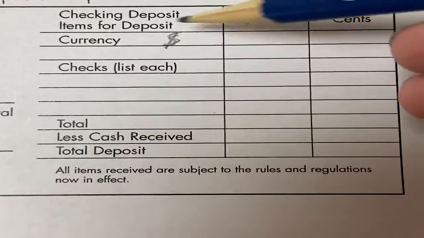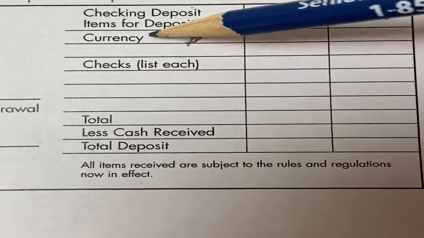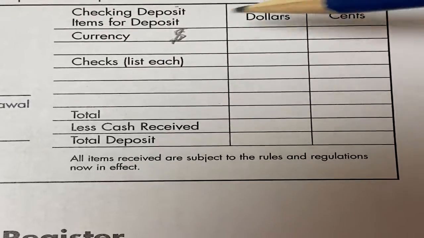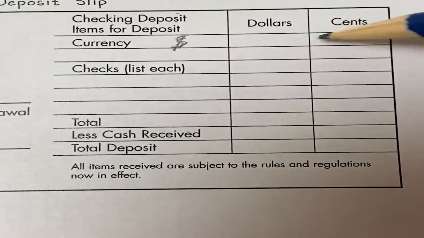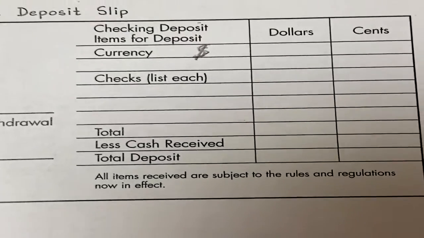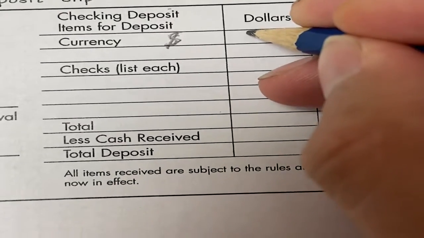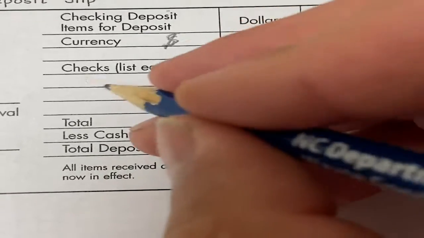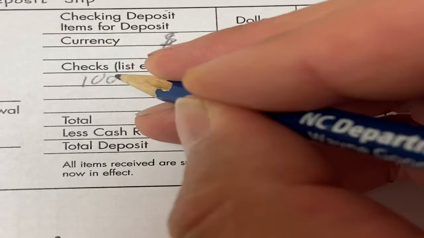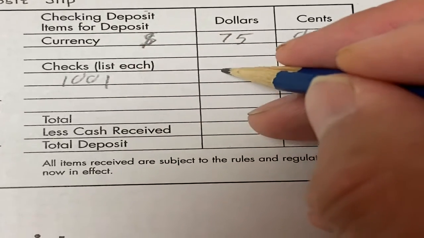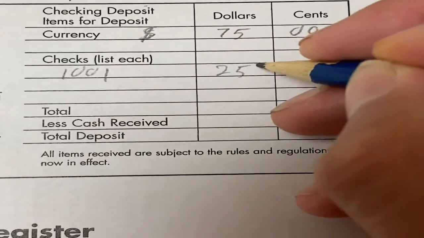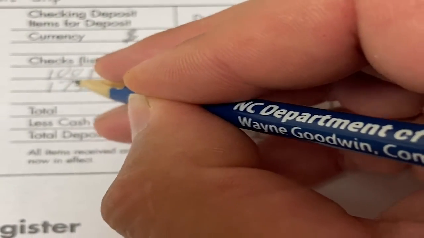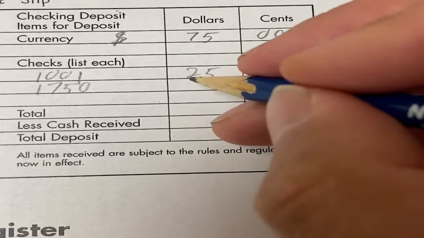So where you see right here, it says checking deposits, items for deposit. There's dollars and cents. What you'll do is you'll put in the currency. So you'll put in the amount, and this is for cash only that you'll put in. So you have to add up all the cash that you are going to be putting in and put in dollars and cents. Below it's going to say checks. So here you're going to write all the check amounts down. Now on some deposit slips there's going to be a third column that will say check number.